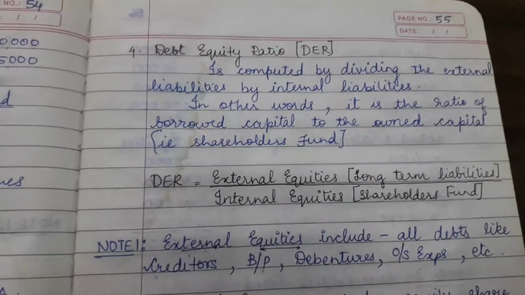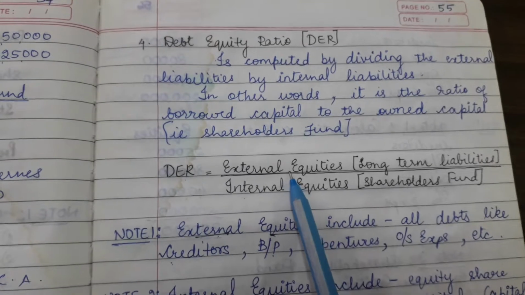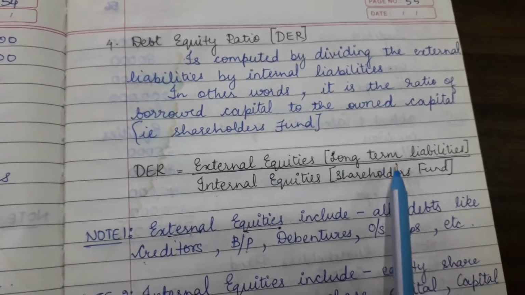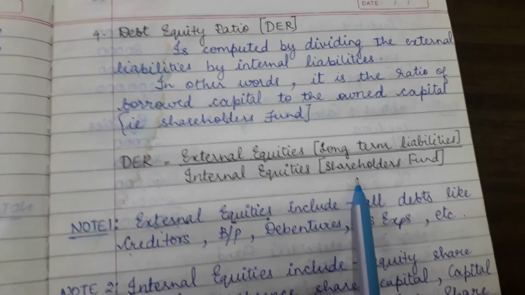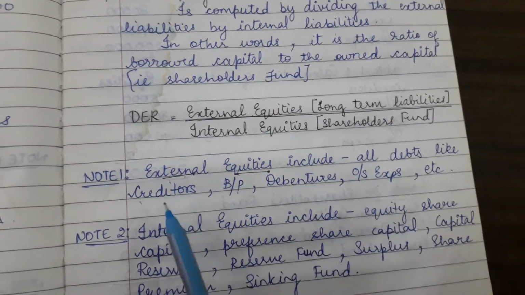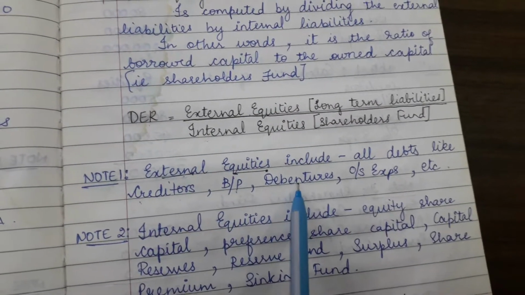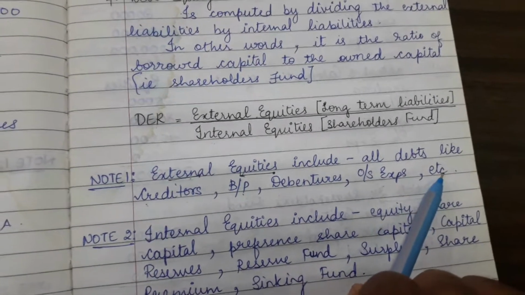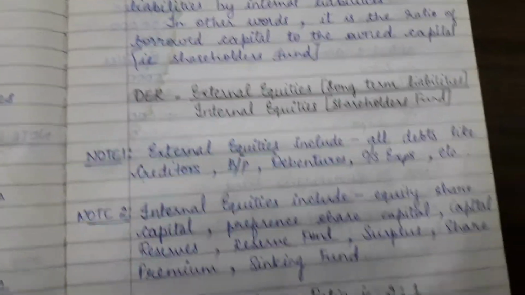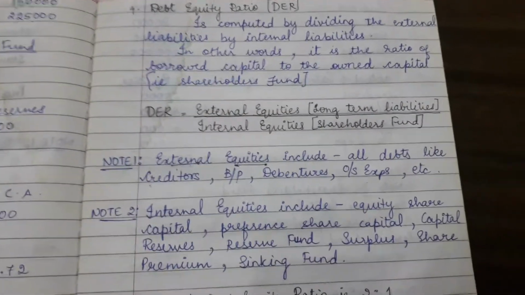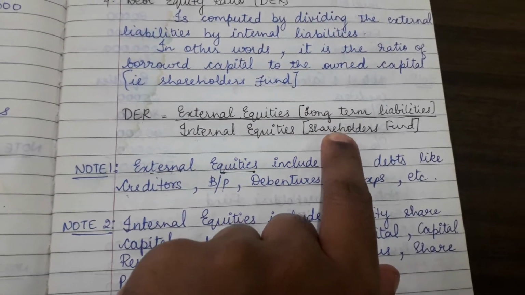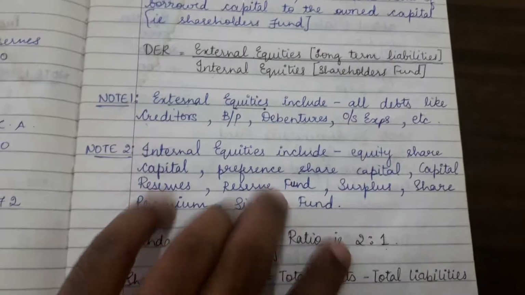Debt equity ratio tells the relationship between external equities and internal equities. External equities include long-term liabilities as well as shareholders fund. Now what all do external equities include? All debts like creditors, bills payable, debentures, outstanding expenses, and so on. So these are clubbed under external equities. What do internal equities include? It is the same as shareholders fund. Internal equities are the same as shareholders fund.